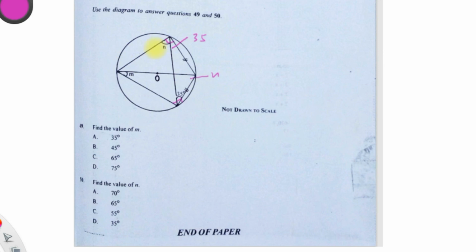If you stand here, this arc is forming this angle here, which is 90. If this is 90 and this is 35, this will be 55. So this side is 55. If you stand here, this arc or chord is forming this angle 55 on the circumference here. And this same arc or chord is forming this angle on the circumference, so this angle will also be 55.